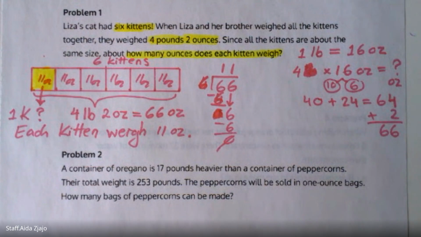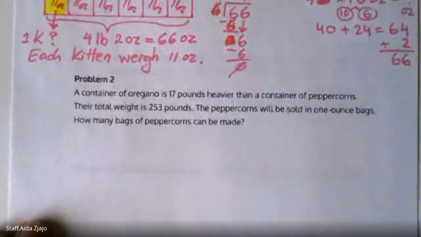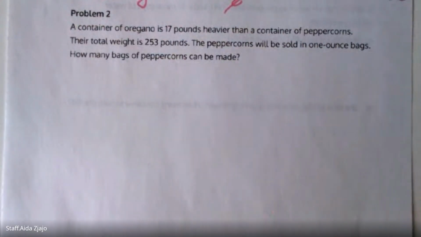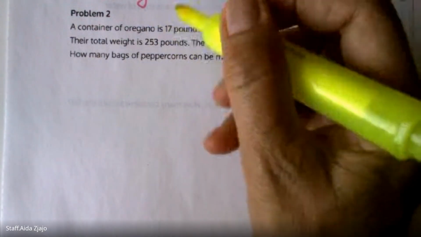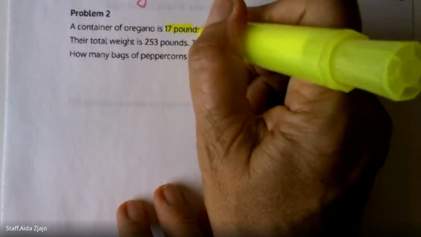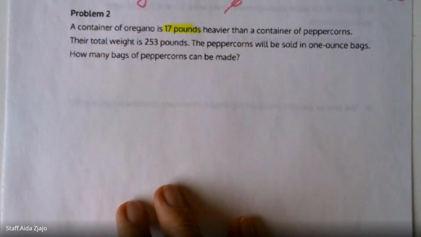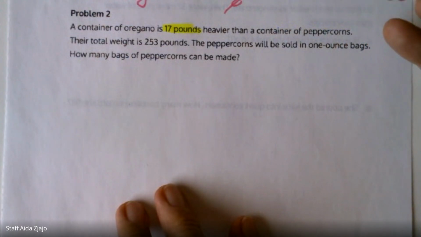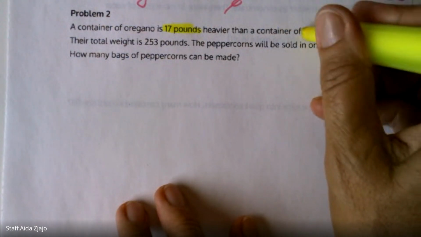Now let's do problem 2. Okay, a container of oregano is 17 pounds heavier than a container of peppercorns.